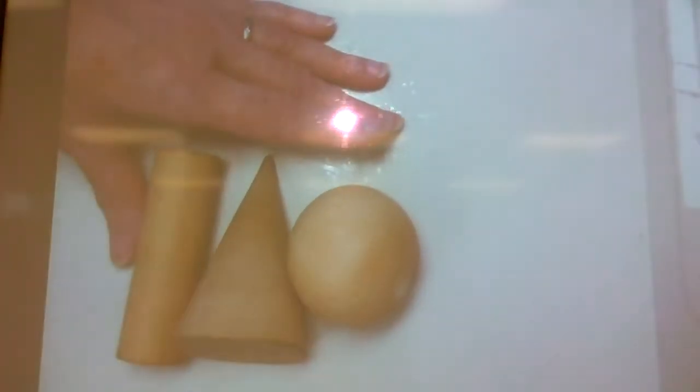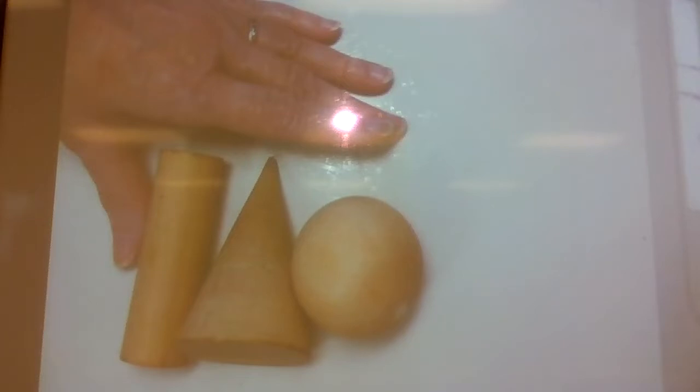All right, what makes these 3D shapes able to roll? A cone, a sphere, and a cylinder. Yes, they roll because they have curved surfaces. Now, let's talk about this with a cone. If I put a cone on the flat surface, will it roll? No. How about a cylinder on its flat surface? No. So, the only kind of three-dimensional figure that's going to roll is one that has a curved surface.